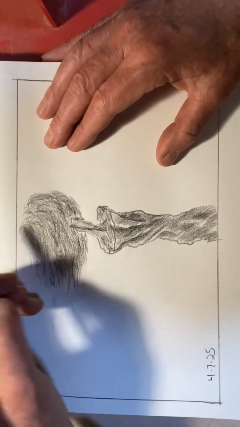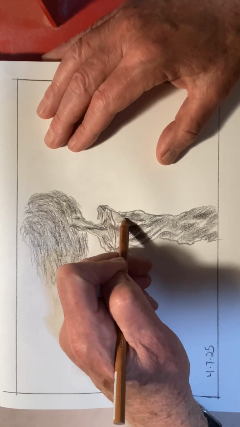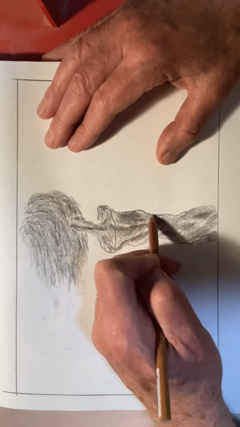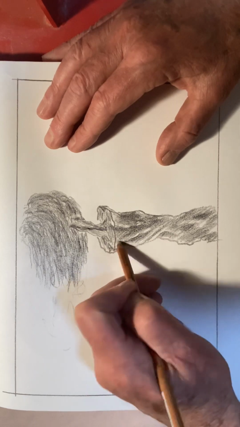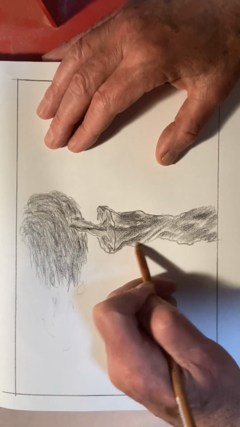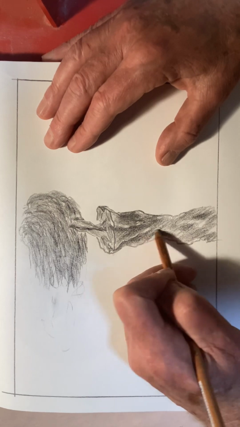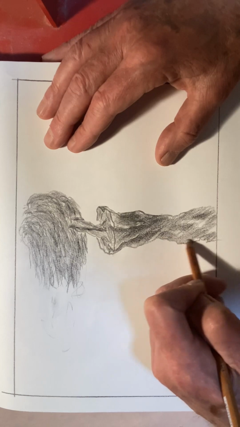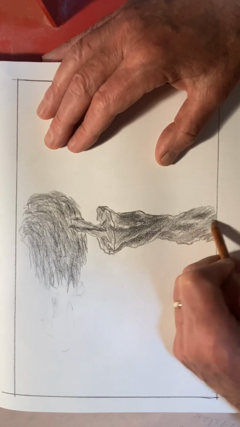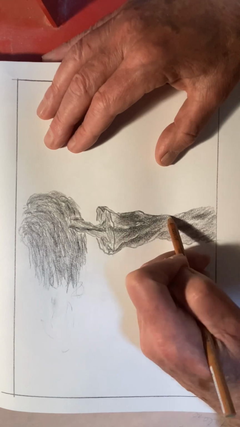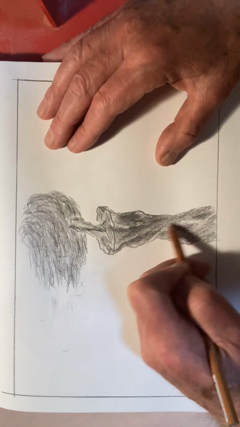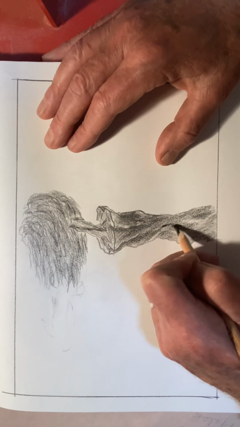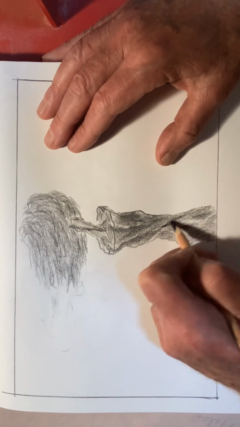So this is a blending stump. Let's do it here. If you're doing it with a pencil, you can use a paper Q-tip, works real well. This blender is for colored pencils, and it's amazing. You can get these at any art supply store. Oh, I don't know what they cost. Used to be about $1, but probably a little bit more now. They're pretty inexpensive.